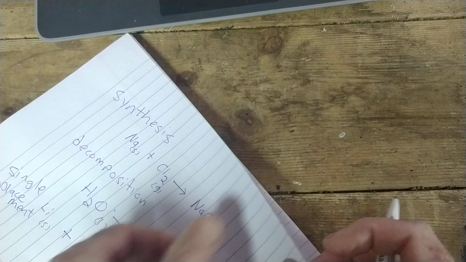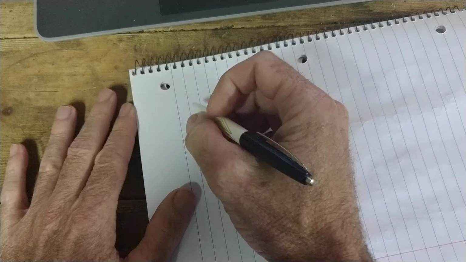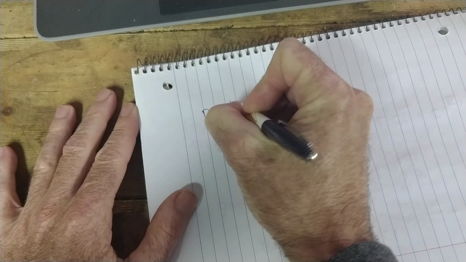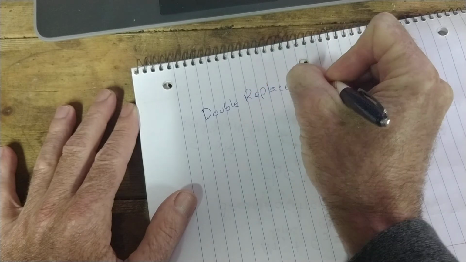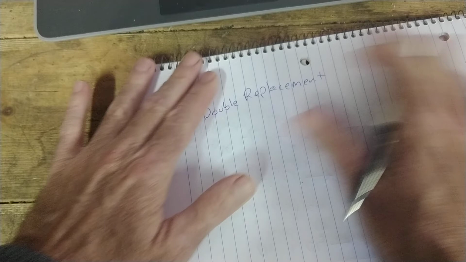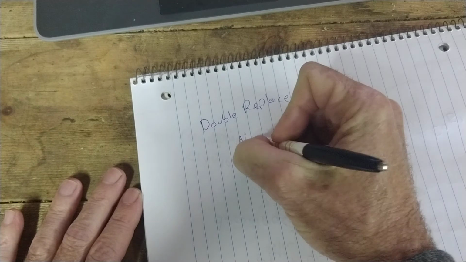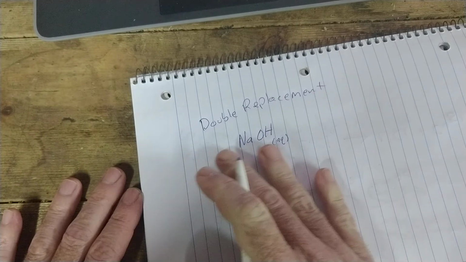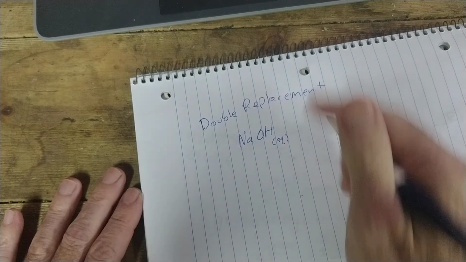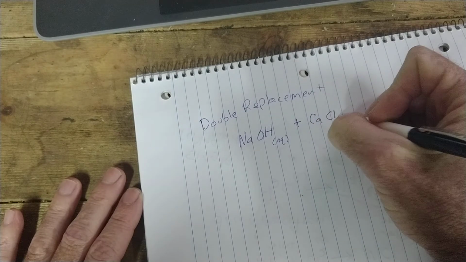All right, now let's do the last two. The last two, and I know this video is getting long. I'm almost done. The last two. Double replacement. Okay, here's a double replacement reaction. Let's say I had some sodium hydroxide solution. Okay, and this little AQ, it stands for the word aqueous. Okay, and then I mix it with some calcium chloride solution.